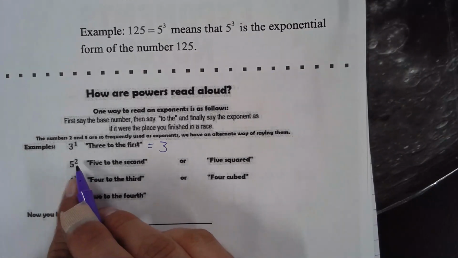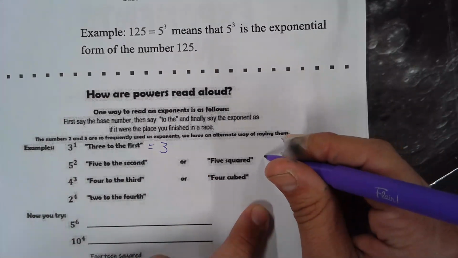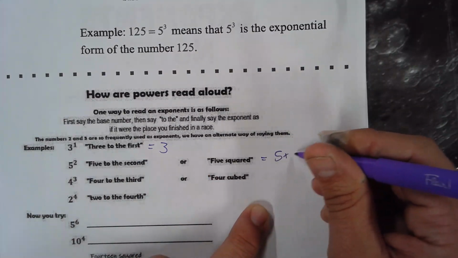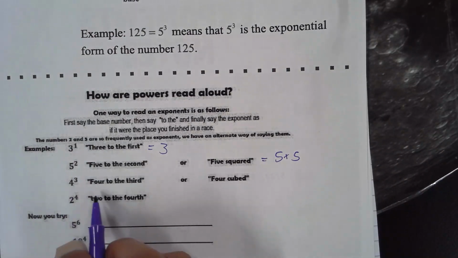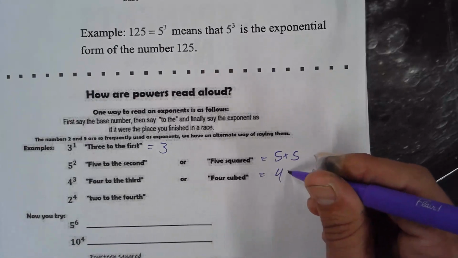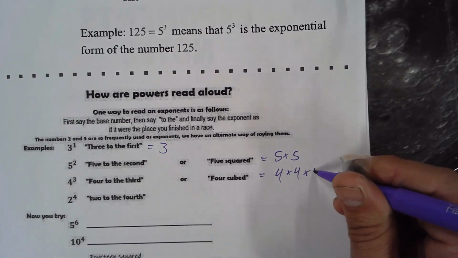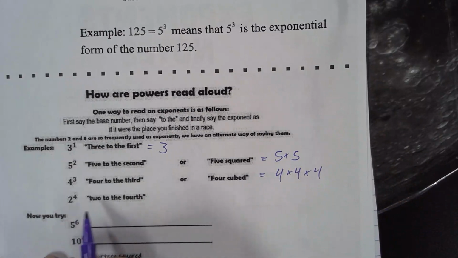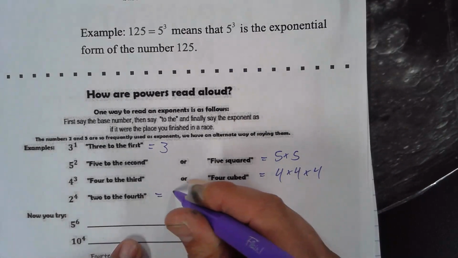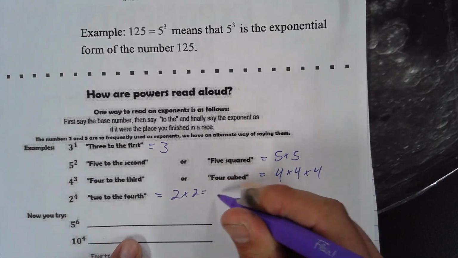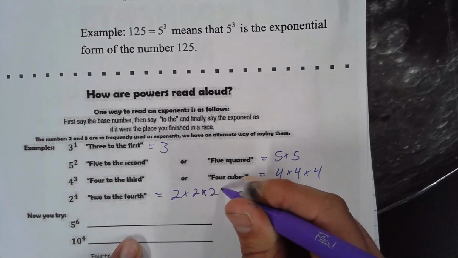5 to the 2nd, or 5 to the exponent 2, you can say 5 to the 2nd power, or 5 squared, and this would be 5 times 5. 4 with a 3, that would be 4 to the 3rd power, or 4 cubed, which would be 4 times 4 times 4. 2 to the 4th, so that's 2 multiplied 4 times, so 2 times 2 times 2 times 2.